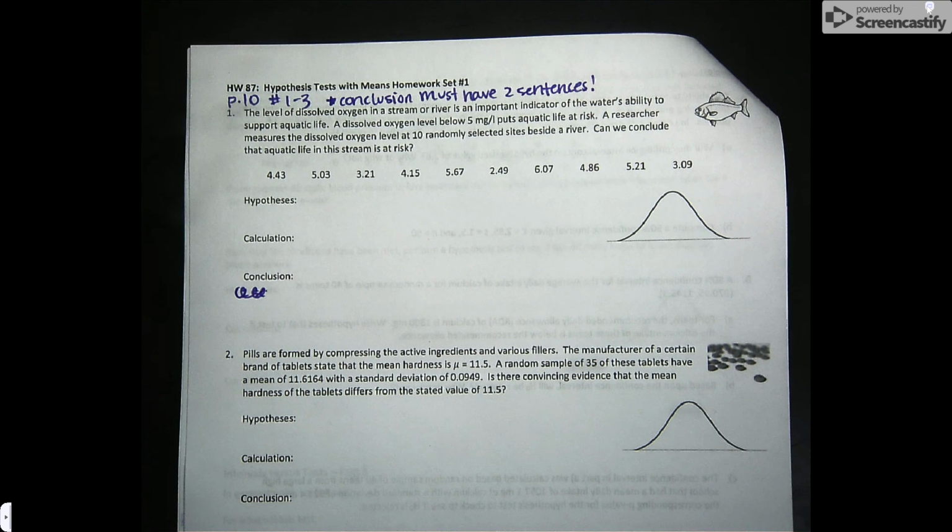So that is that. Mrs. Wilkes will show you the answers to this tomorrow after checking your homework, so that way you can see how you're doing so far. I would try to get started in class if I were you, because if you don't have a calculator at home, it's kind of hard to do this stuff without a calculator.